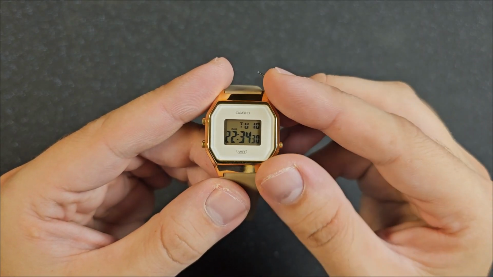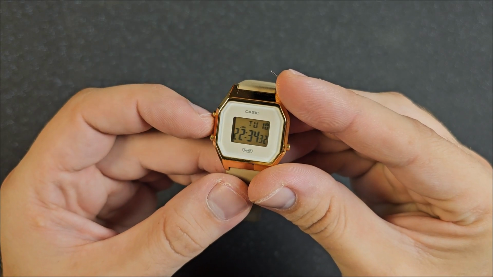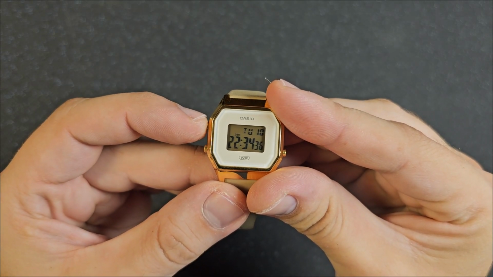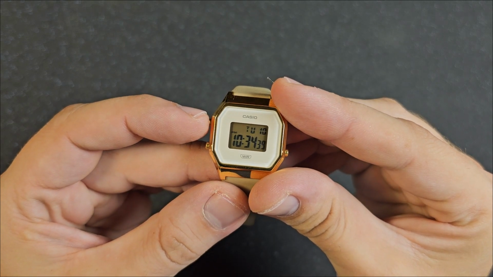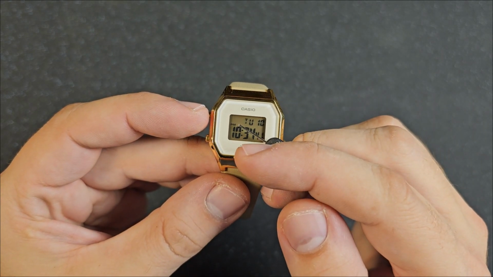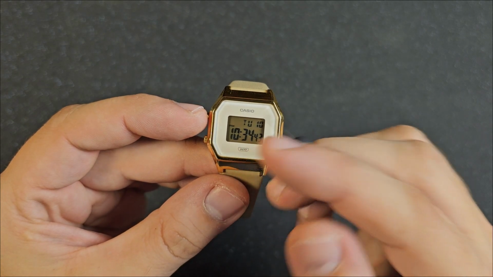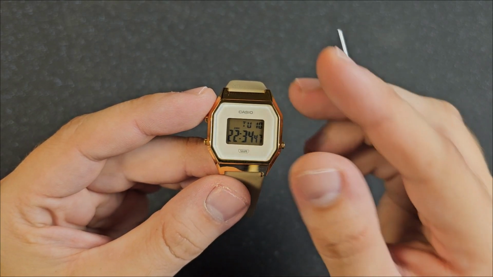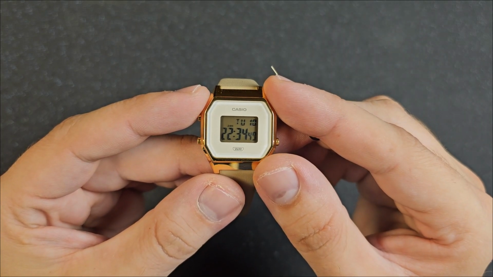That is done by pressing the upper left button, and you can see that the watch is shuffling between 12 or 24-hour time format. That is also indicated when the watch is in the PM region by the PM indicator over here and 24-hour indicator for 24-hour time format.